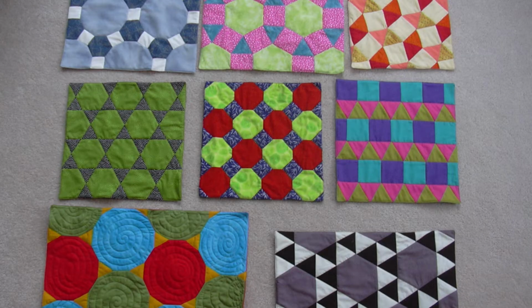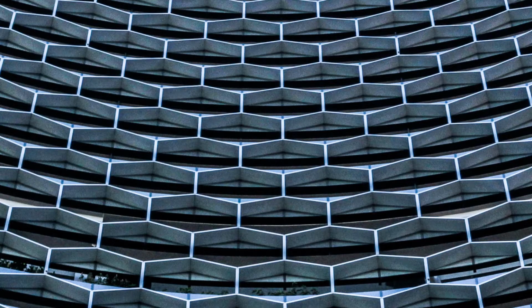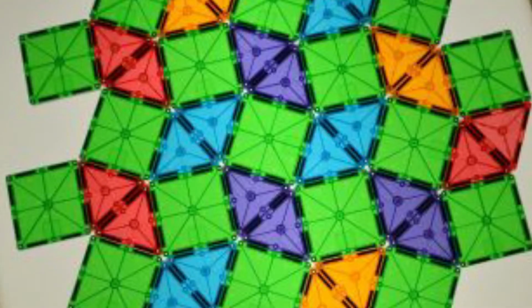Semi-regular tessellations can use more than one regular polygon, such as hexagons and triangles, or hexagons and squares and triangles. So here's the first part of your challenge. See how many regular or semi-regular tessellations you can find.